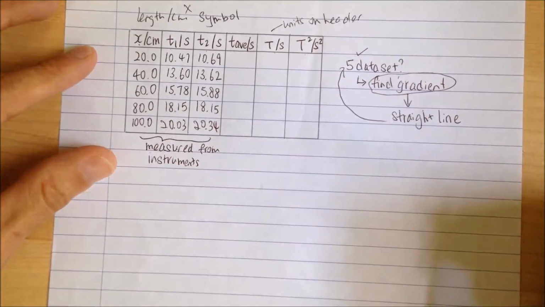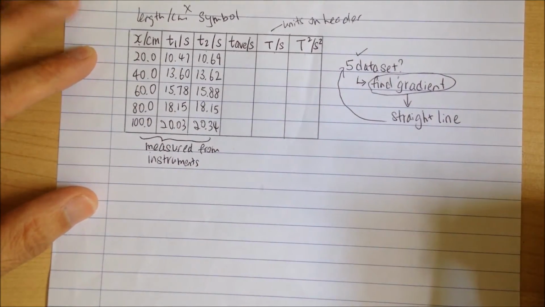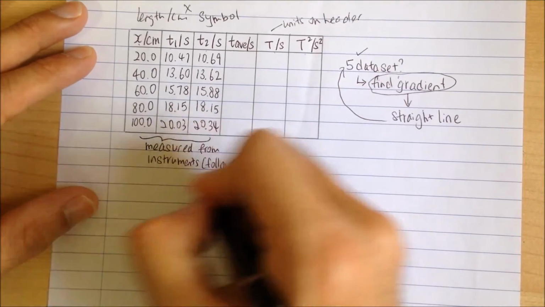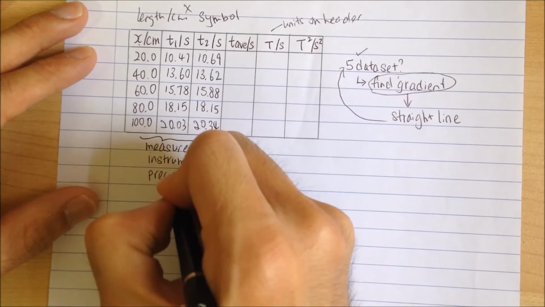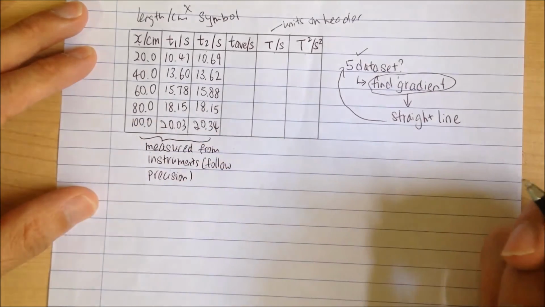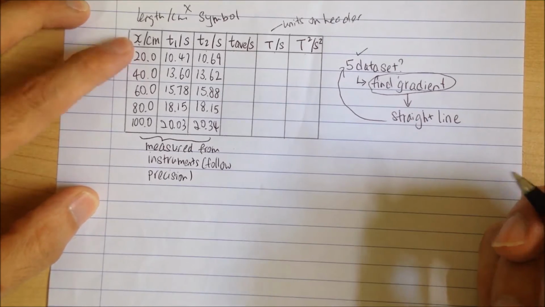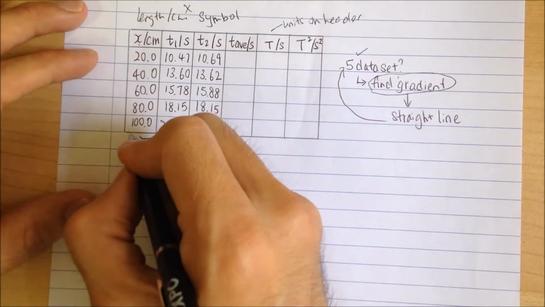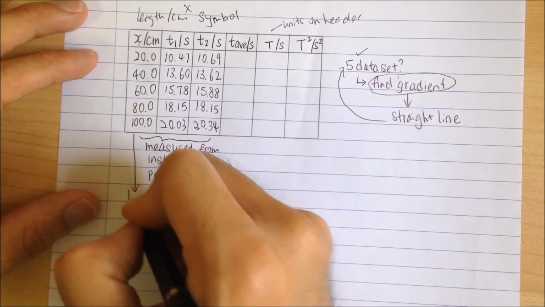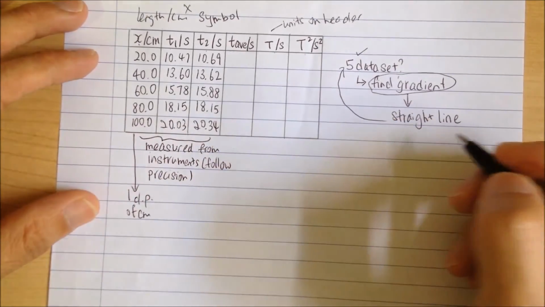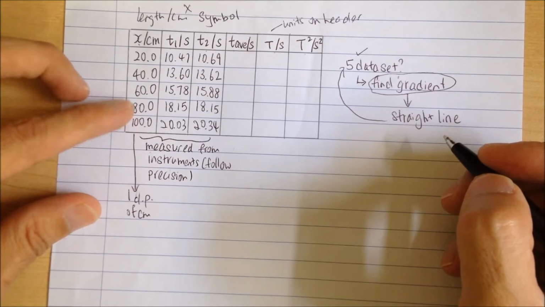Right. So if these data are measured from an instrument, it must follow the precision. Alright, so do you remember what's the precision of the length? As I already showed you here, the precision of the length must be 1 decimal place of centimeter, right? Which is well presented here.